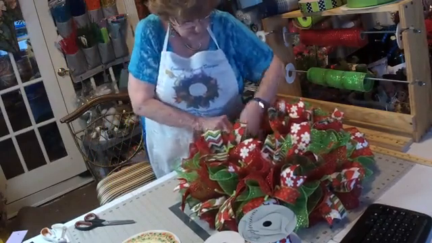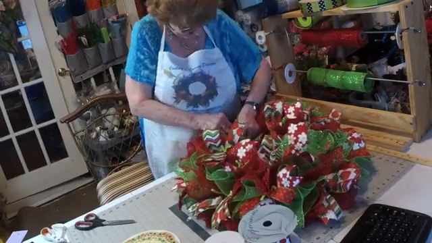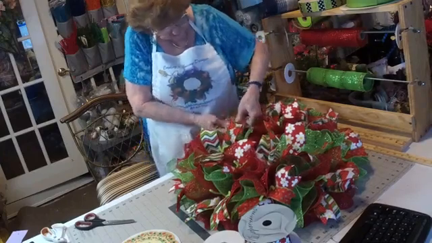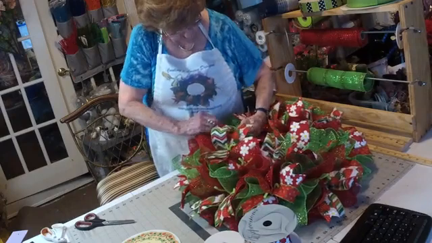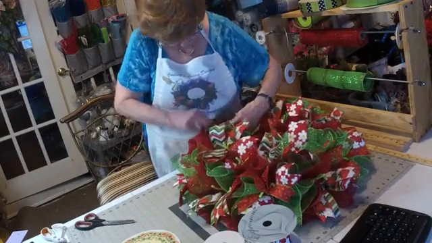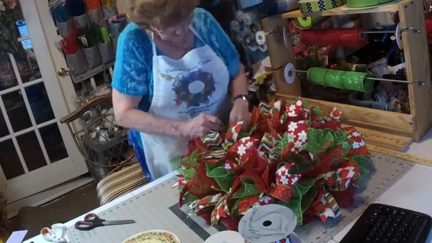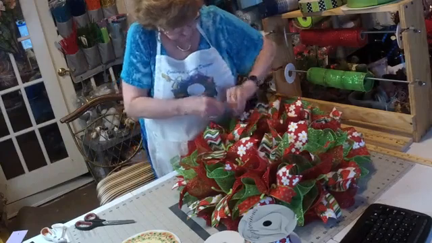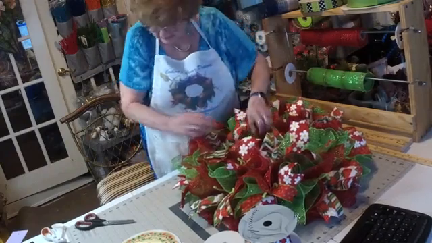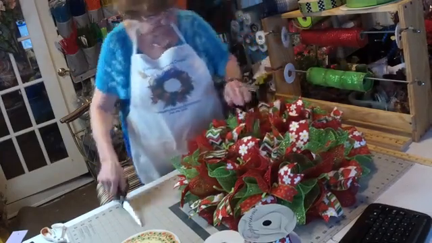I almost used my wood burner to cut all this mesh today. I've been doing a little bit of that wood burning lately, using the soldering iron to cut my mesh, and it really does give a nice touch. And if you're doing not too big of projects, it doesn't take much time. Cut off some rays right there. Okay, there's the ribbons.